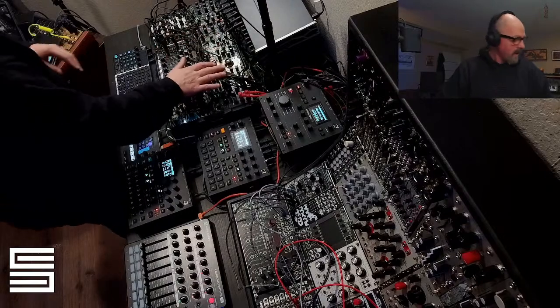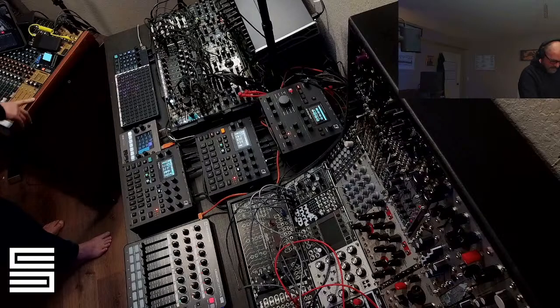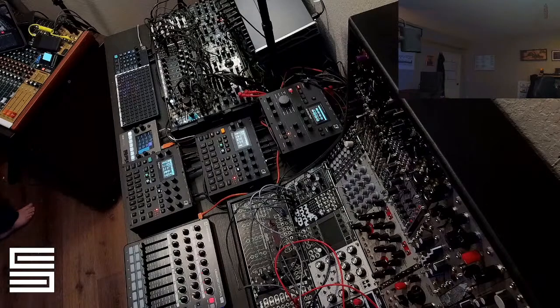Then I also have over here another Tascam, coincidentally. This is the Model 24 mixer, and this is also an audio interface. And so that takes care of everything else that's in my studio.